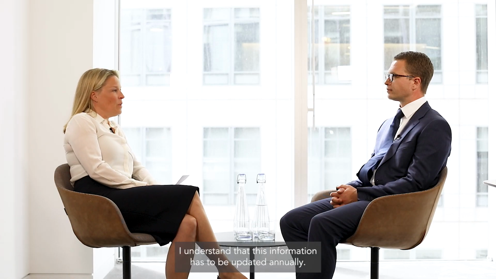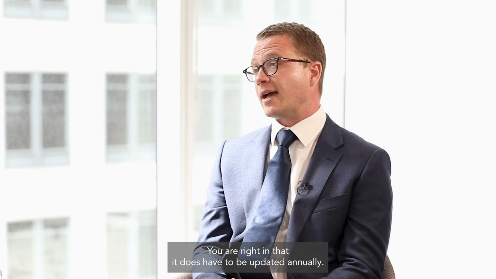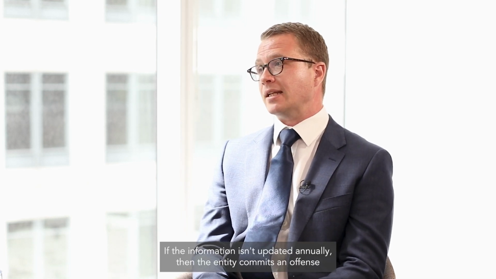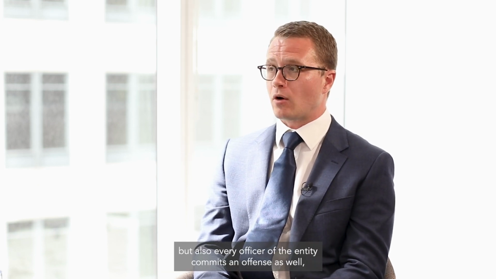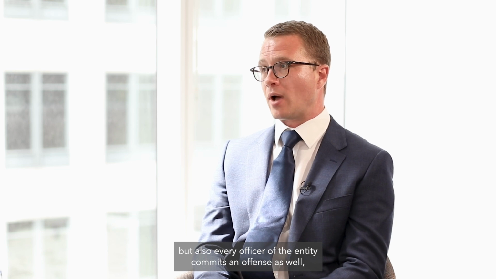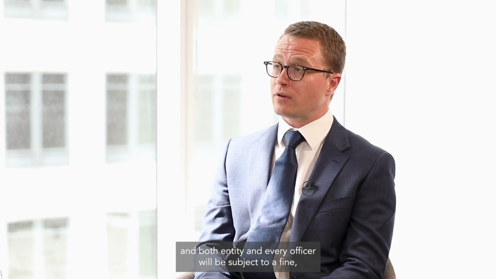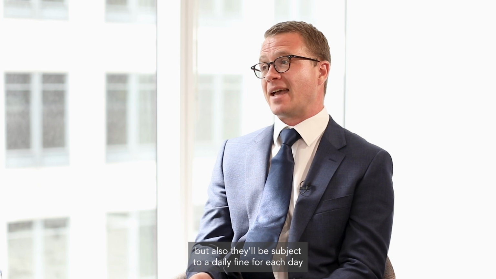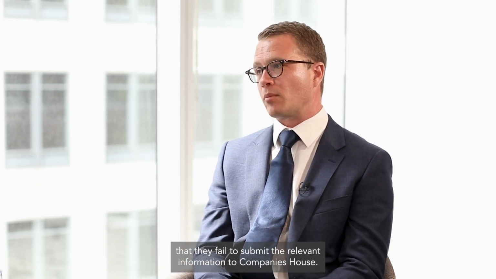I understand that this information has to be updated annually. If I'm right in that, what happens if someone fails to do it? You are right in that. It does have to be updated annually. If the information isn't updated annually, then the entity commits an offence, but also every officer of the entity commits an offence as well. And both entity and every officer will be subject to a fine, but also they'll be subject to a daily fine for each day that they fail to submit the relevant information to Companies House.